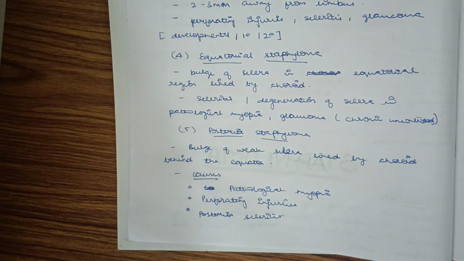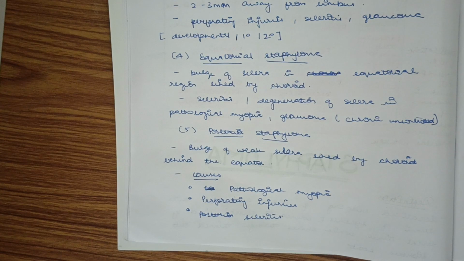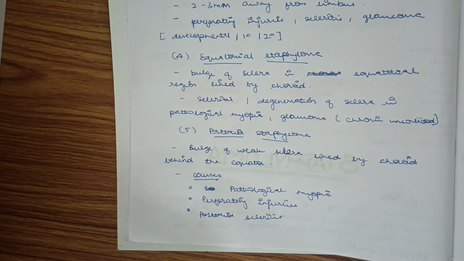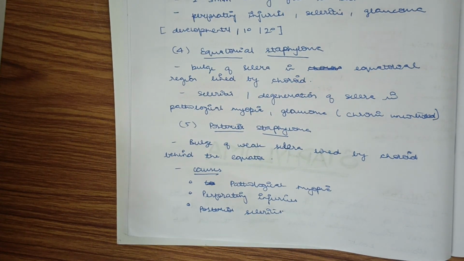Posterior staphyloma. The posterior staphyloma is a bulge of the weak sclera lined by the choroid behind the equator. So posterior staphyloma means behind the equator, and it is lined by choroid. Causes of posterior staphyloma include pathological myopia, perforating injuries, and posterior scleritis.